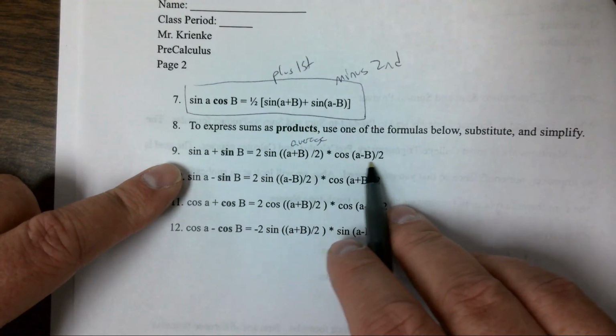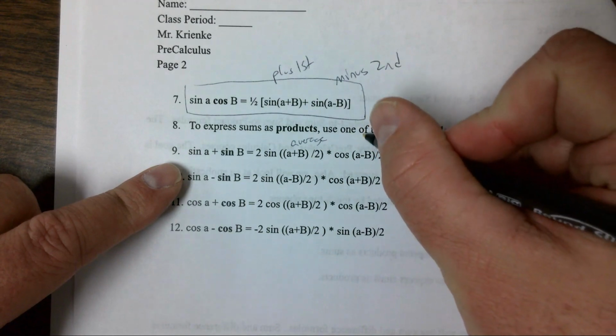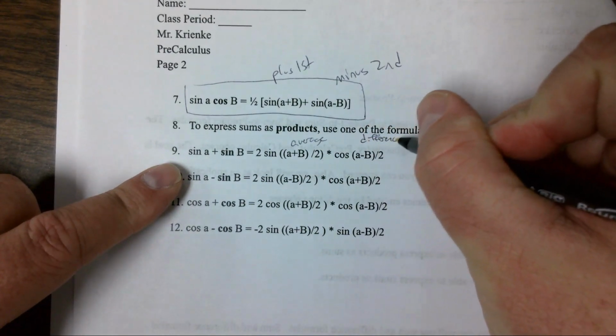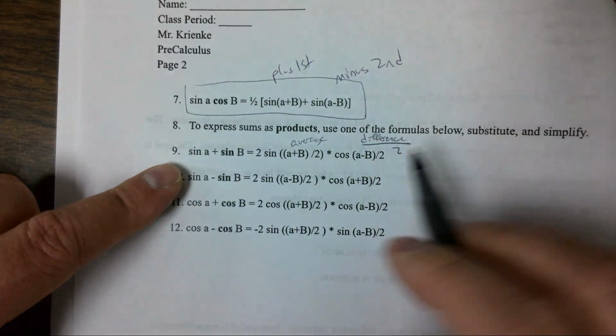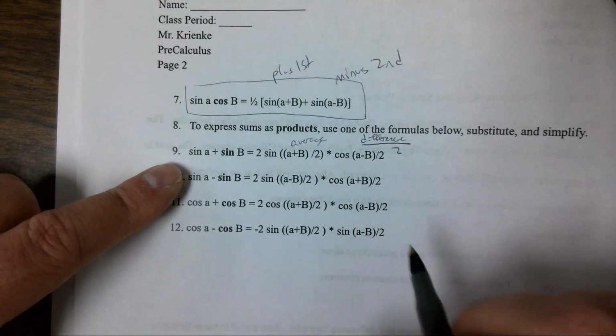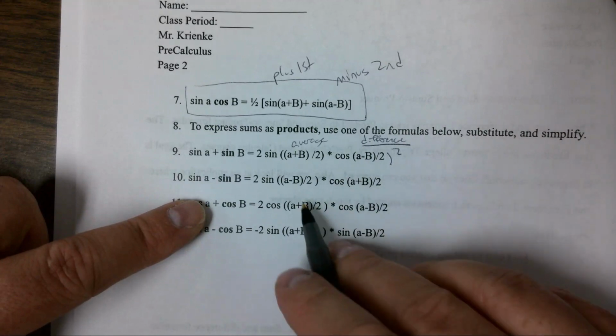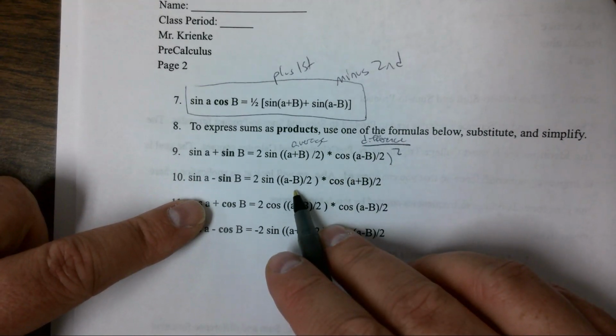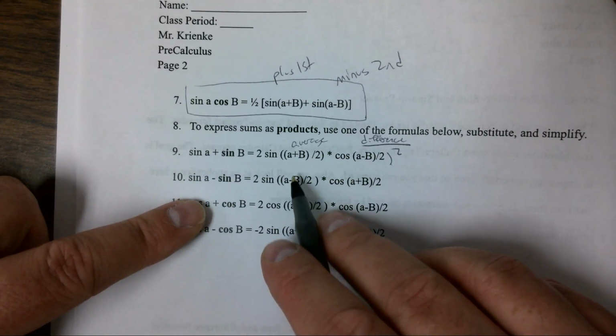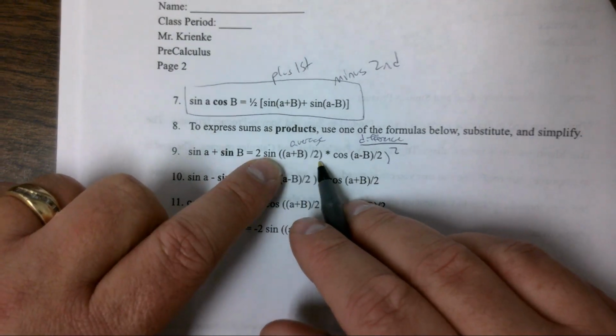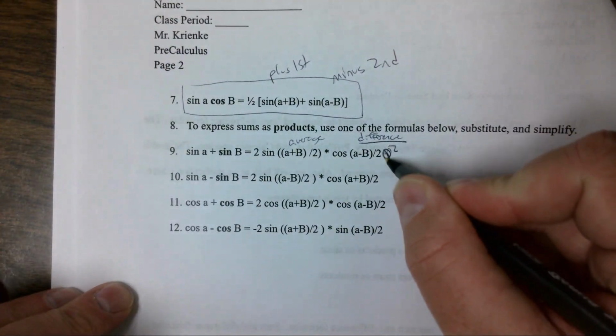But then on this one, it's like the difference over 2. Okay, so you're going to do that. Looks like I'm missing a close parenthesis, but no, I'm not. There's one, there's one, there's one. Okay, good.